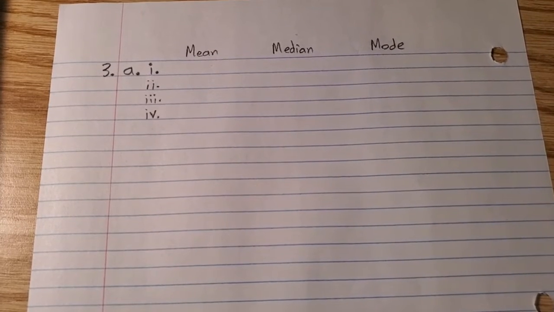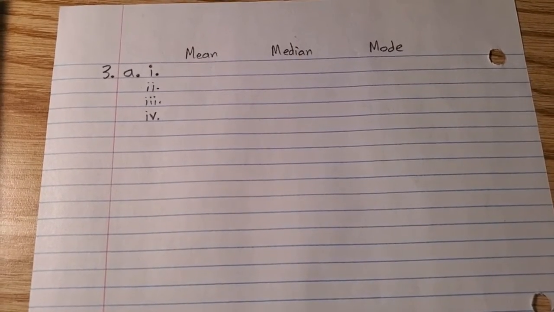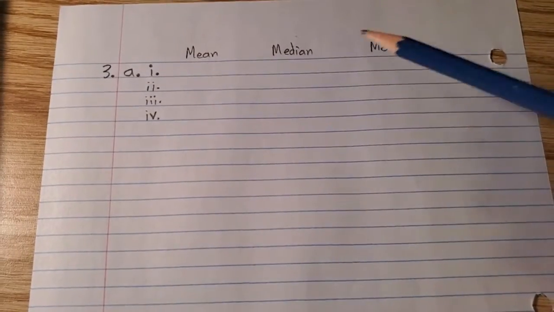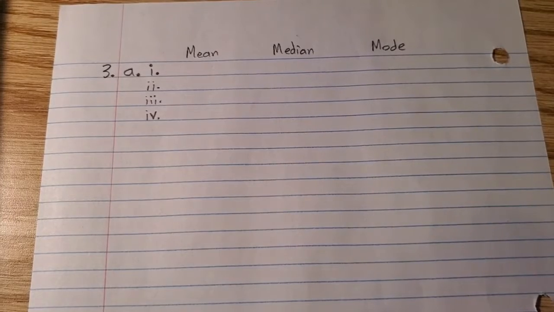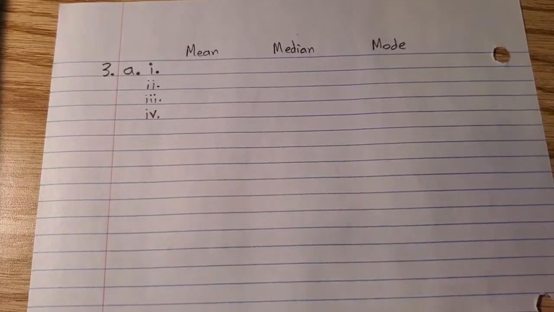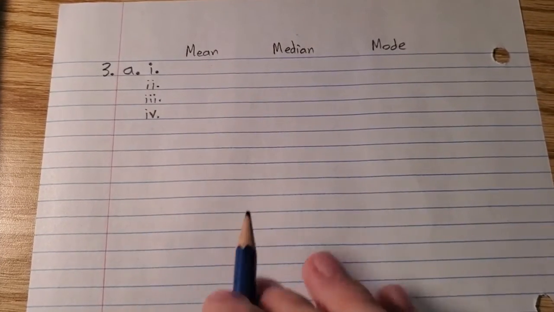So question 3, we're supposed to find the mean, median, mode of a bunch of different number sets. I'm going to use a chart at the top just to keep track of my answers, but I'm going to show the work below. I'm just looking ahead that we have to use these answers in part B to answer some questions about it, so I think having a chart might make it easier for me to see it.